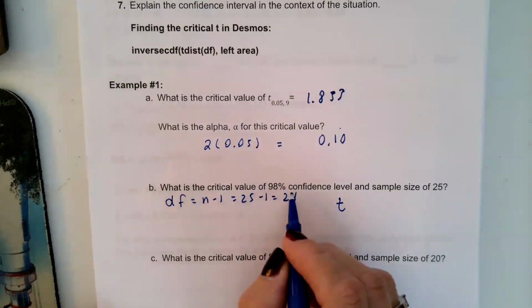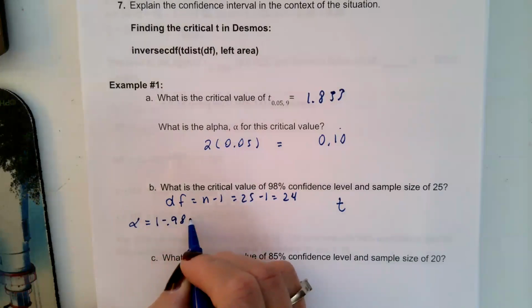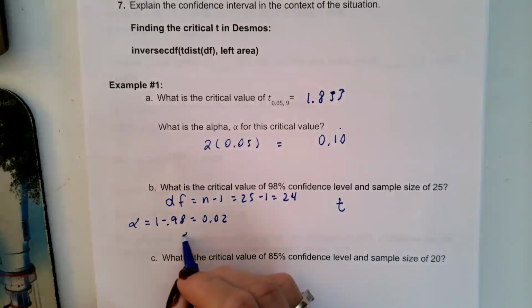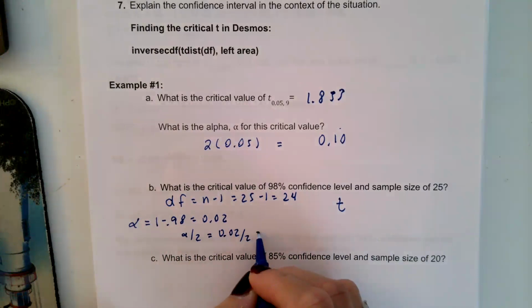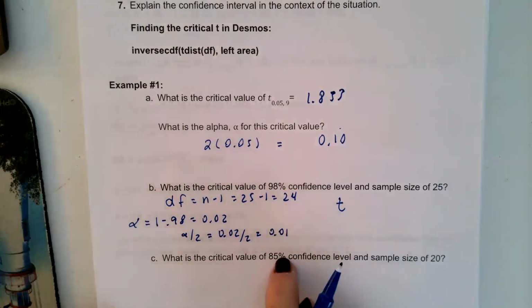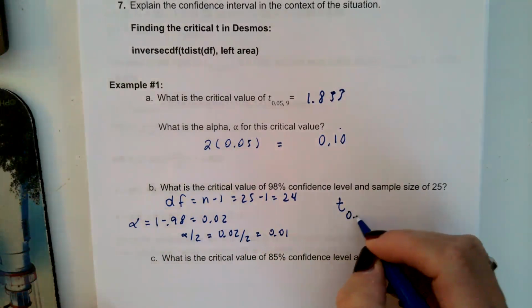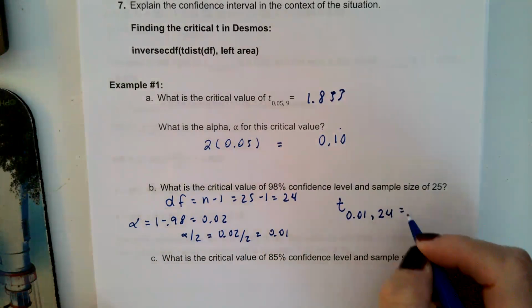Our confidence level is 98%, so alpha is equal to 1 minus 0.98 or 0.02. And so alpha divided by 2 is 0.01. So we want to find a critical T of 0.01, comma, 24.